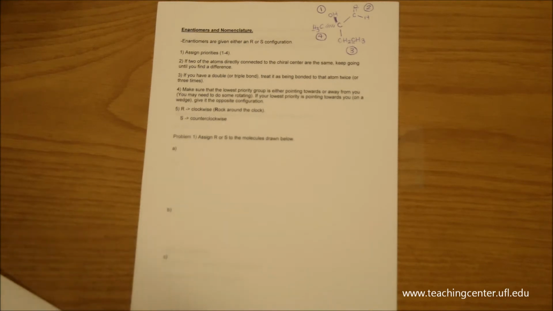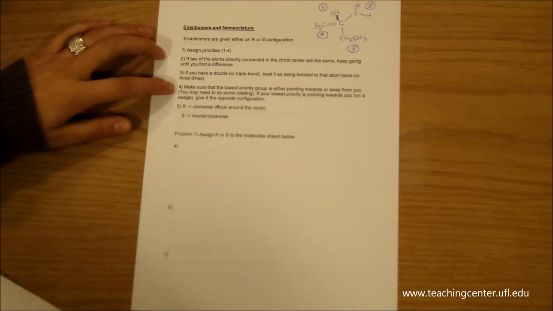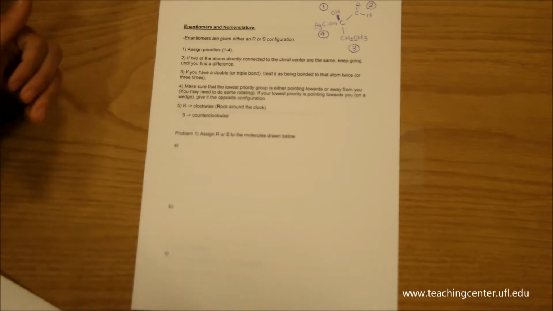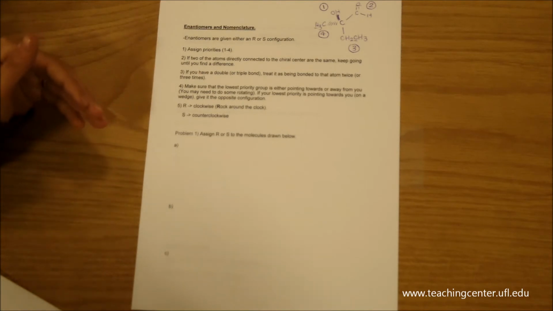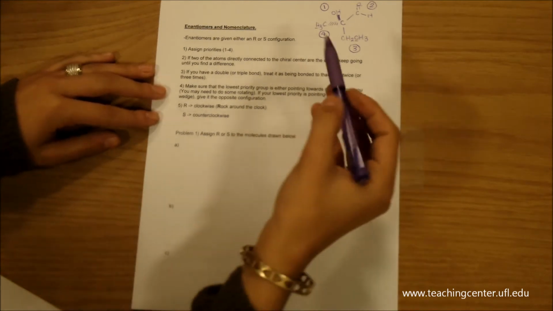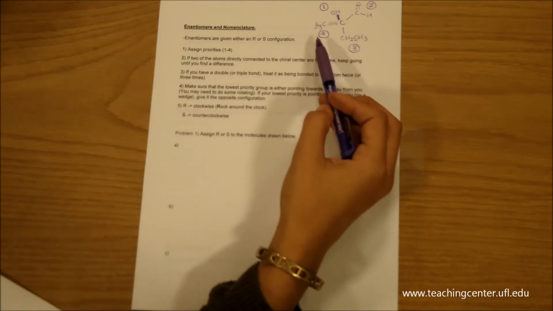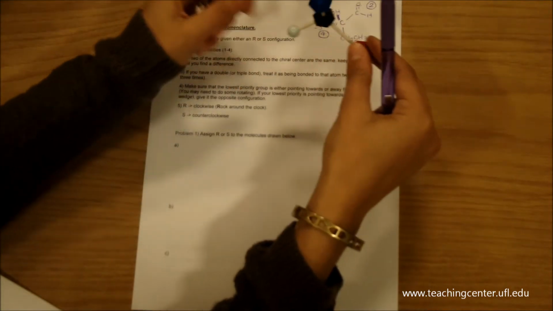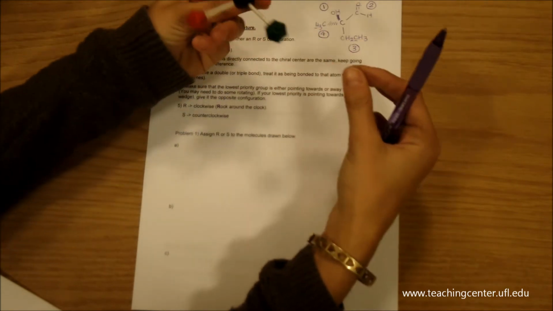Okay, so what you want to do now is make sure we're pretty much on step 4. You want to make sure that you have the lowest priority group either pointing towards or away from you. Away from you is ideal, but pointing towards you is okay as well. And then you want to look and see whether you count these priorities clockwise or counterclockwise. So our lowest priority is on a dash, so that's going to be going away from us. You can think of it as, let's say this is our lowest priority, and it's going to be going away from us.